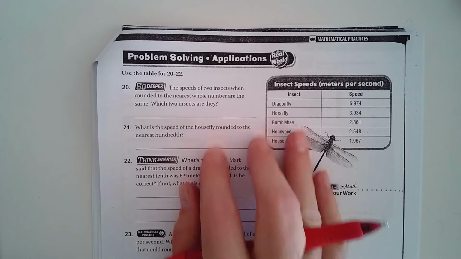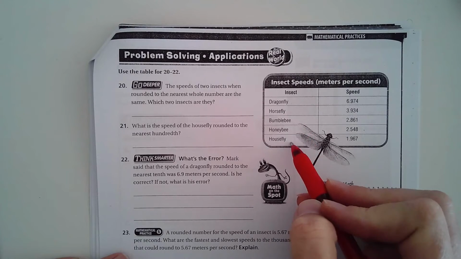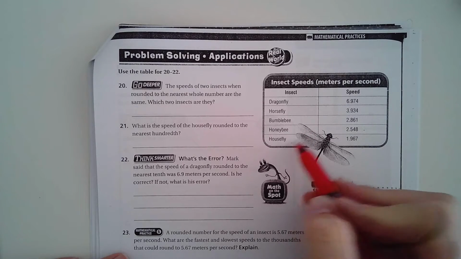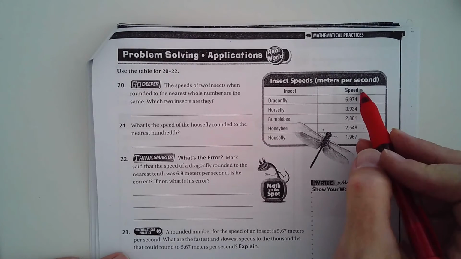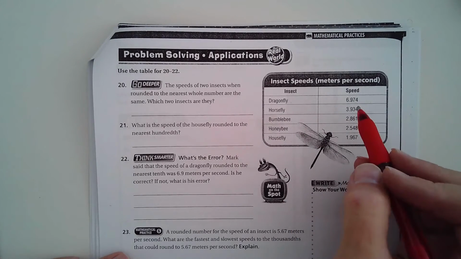So let's see here. They've got a chart here with dragonflies, horseflies, bumblebees, honeybees, and a housefly, and the speed in meters per second, how fast they can fly. That's kind of cool. Looks like the fastest is the dragonfly.